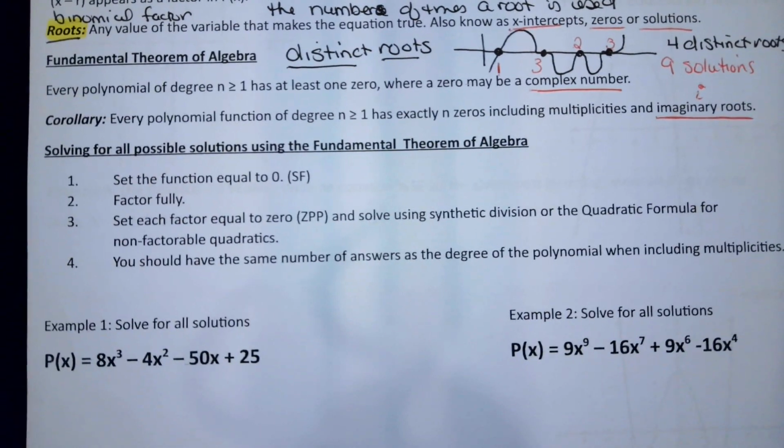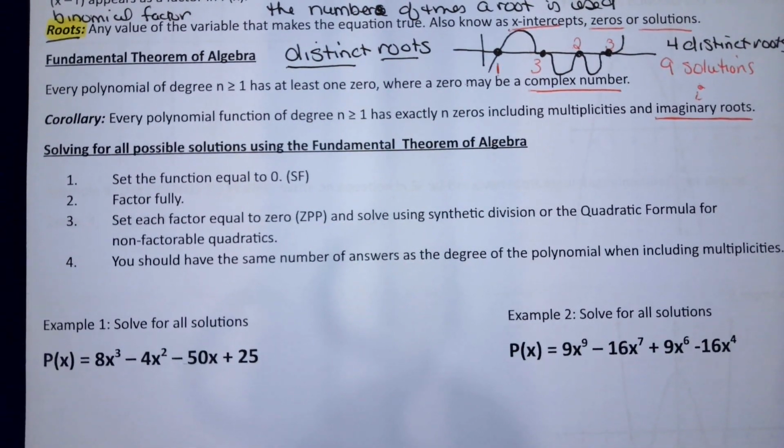All right, so we've got a couple of steps to solve. You're going to set the function equal to 0, so that means you've got to put it in standard form, from the biggest exponent to the smallest. And then you're going to factor. You want to factor everything you can. And then you're going to take your factors and set them equal to 0.